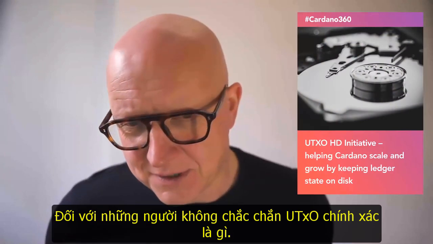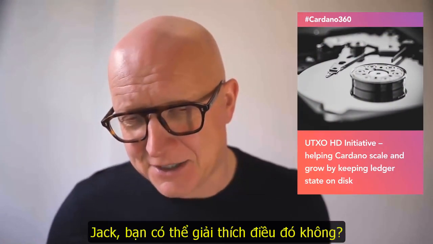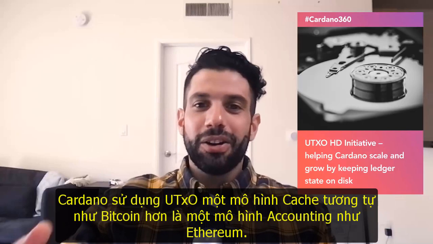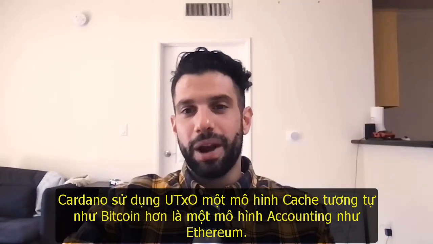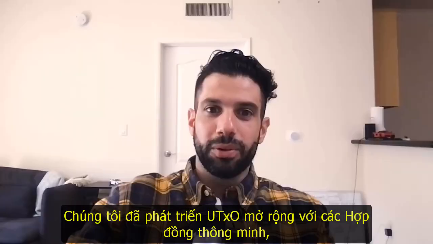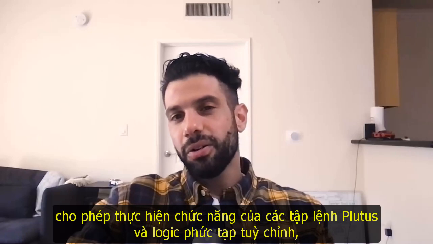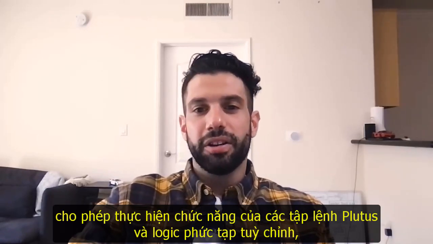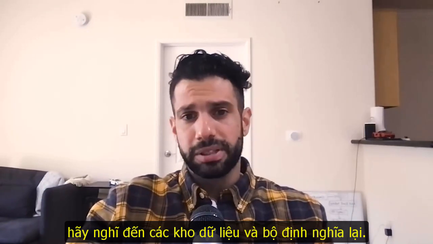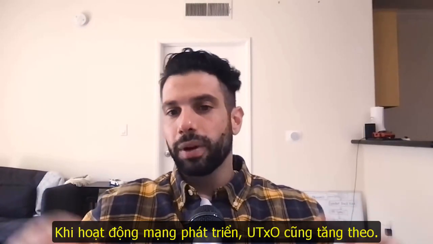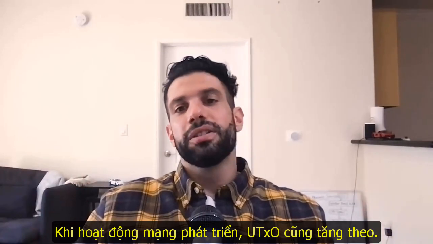So for those folks who aren't quite sure what UTXO is exactly, Jack, can you explain that to us? Cardano uses unspent transaction outputs. Think of a cash-like model similar to Bitcoin rather than an account-based model like Ethereum. With smart contracts, we have developed what is known as the extended UTXO, which enables the functionality of Plutus scripts and complex arbitrary logic. Think of datums and the redeemers. And so as the network activity grows, so does the growth of UTXOs.